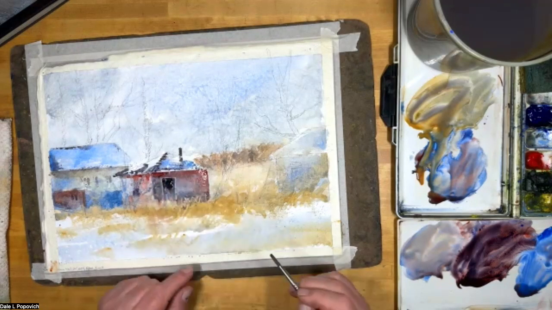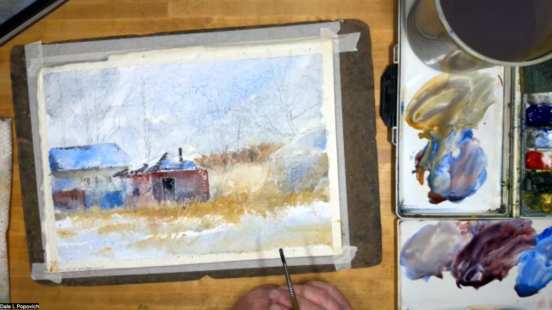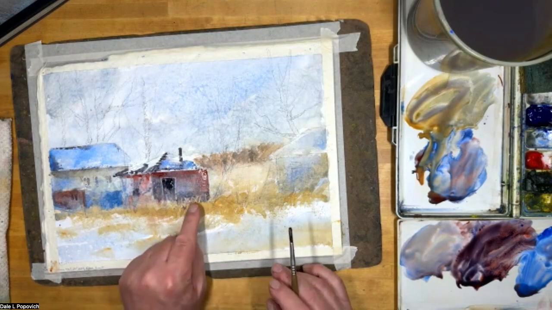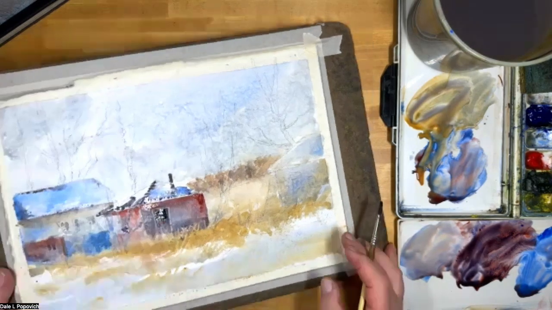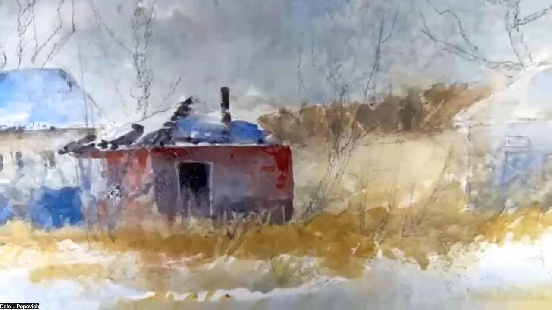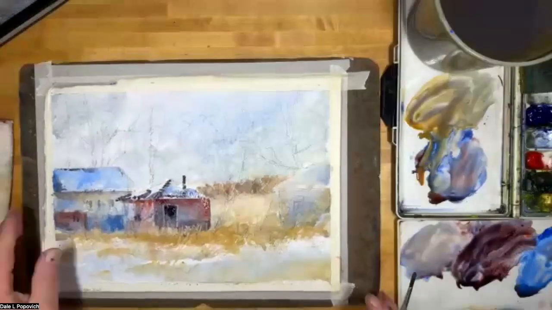Dale, in front of that building where you have some grasses that are light, how did you achieve that? Did you lift color out? No, actually, I painted in between. Okay, let me pull it up so you can see it a little bit better. Very effective. Okay. So that's called negative painting.